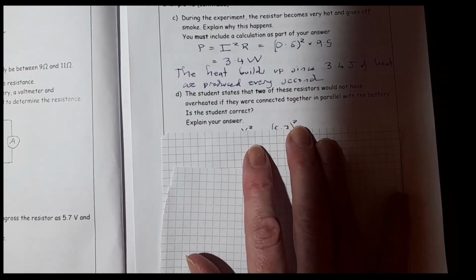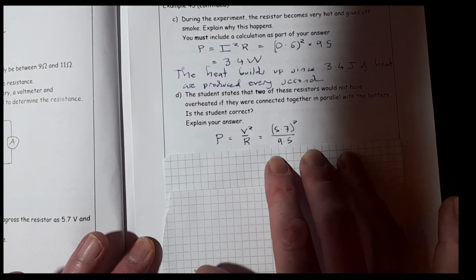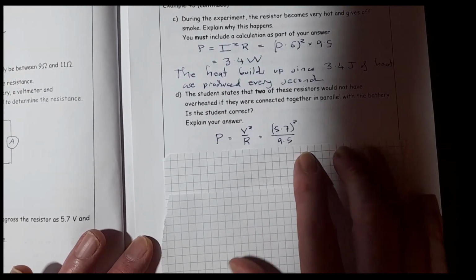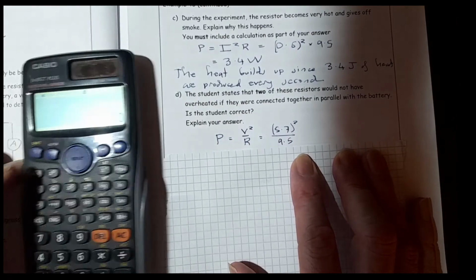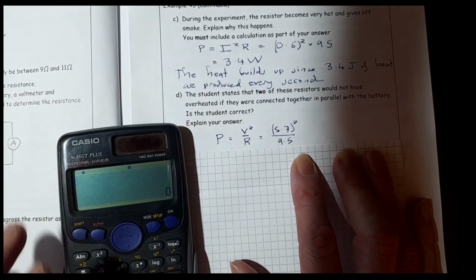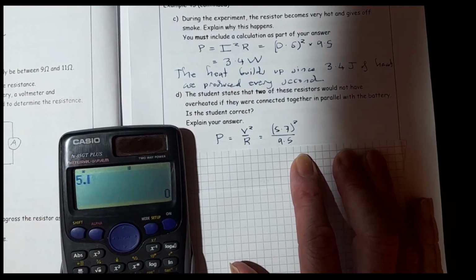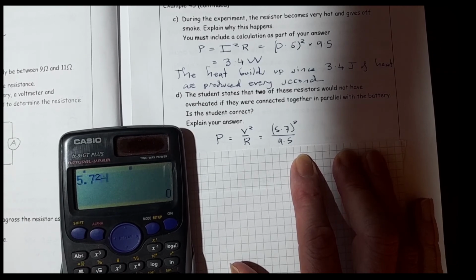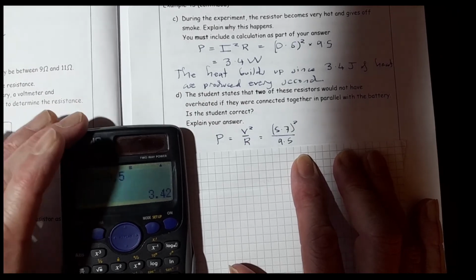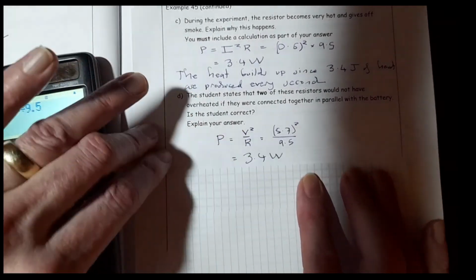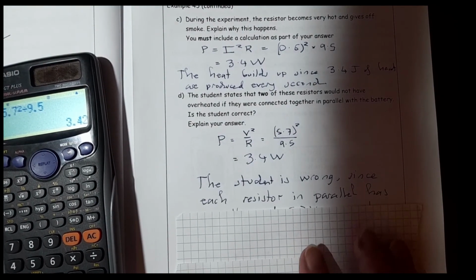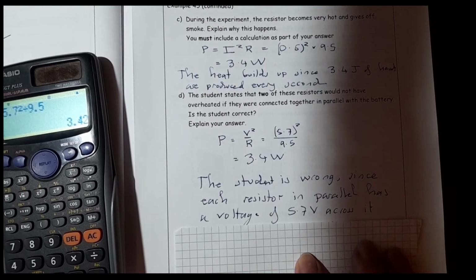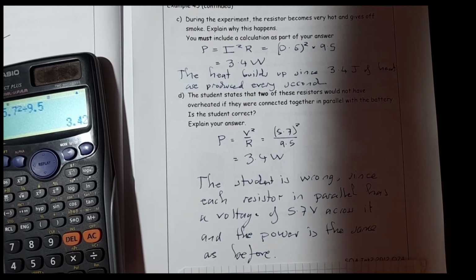So you're going to have P equals V squared divided by R, which is going to give you 5.7 squared divided by 9.5, and that's going to be the exact same value as you got in part C. 5.7 squared divided by 9.5, and you could have used that formula in part C, and you get 3.4 watts again. So the student is wrong, since each resistor in parallel has a voltage of 5.7 volts across it and the power is the same as before.